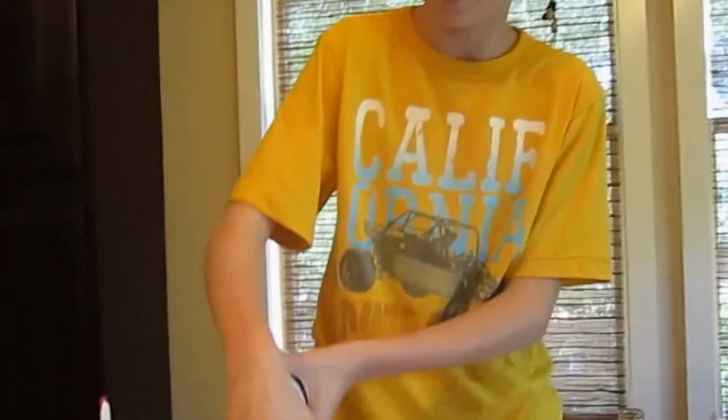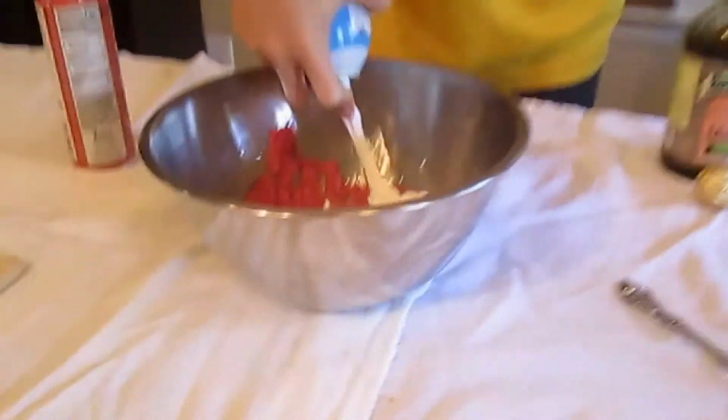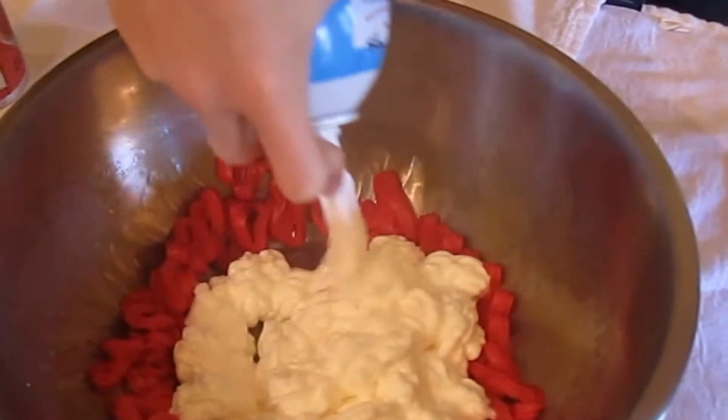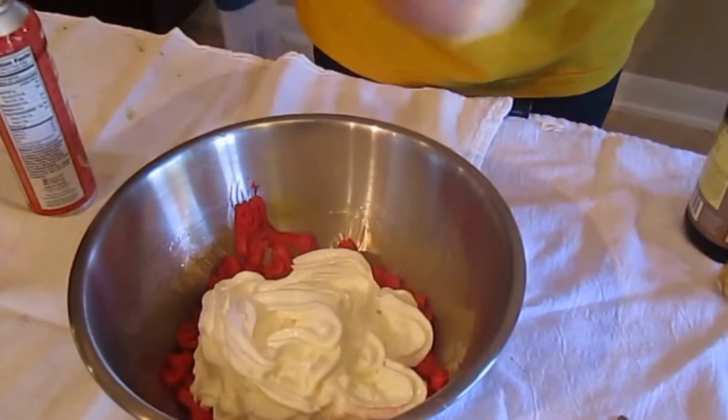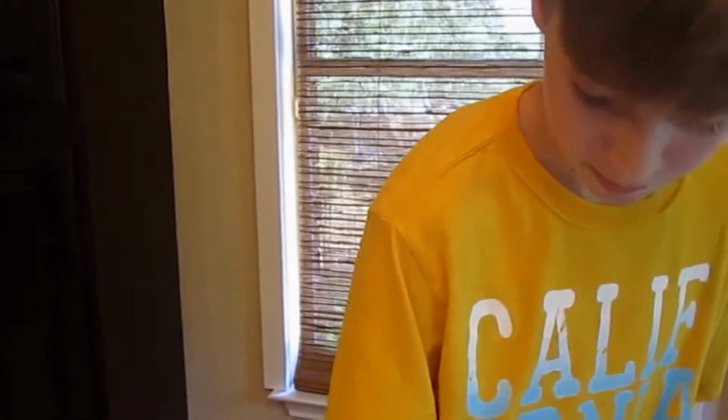Next, I'll be using this whipped cream to represent the mesosphere. The mesosphere is at a temperature of around 3,000 degrees Celsius and is composed of iron and magnesium.